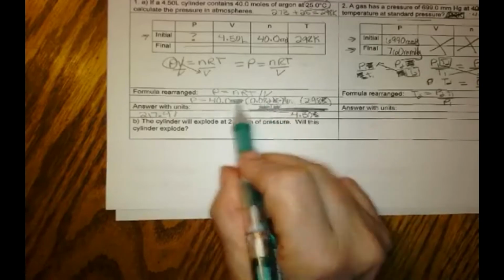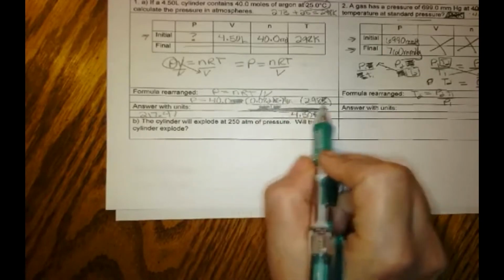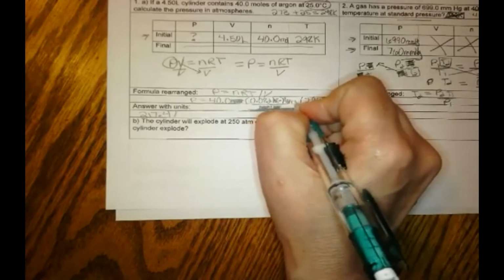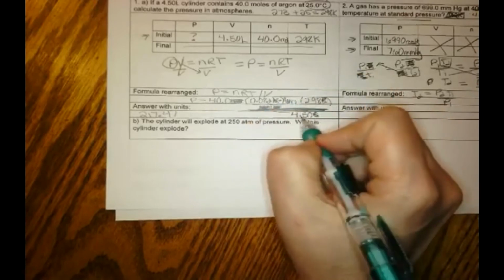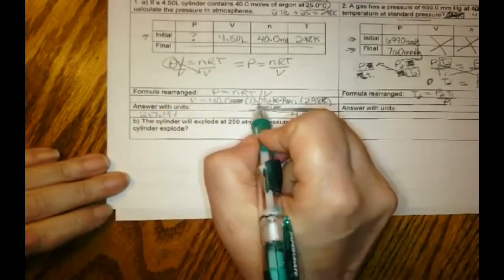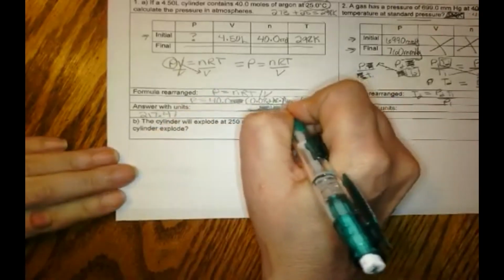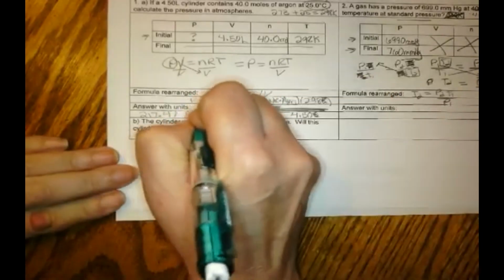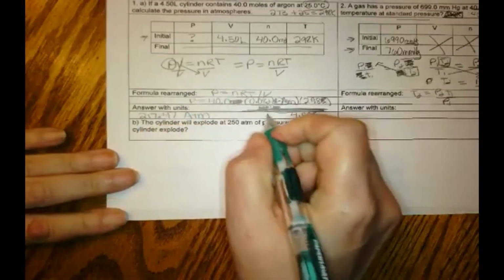Okay, so I wanted to show you that so you can see if you do all your units and cancel them out, you can see when you have a problem. And indeed, I didn't have my volume in there. I knew I was missing something. That's how it works. If you plug that in your calculator, 40 times 0.0821 times 298 divided by 4.50, you will get this answer. And what are my units? Well, the only unit left is atmospheres, and that's great because I'm solving for atmospheres.